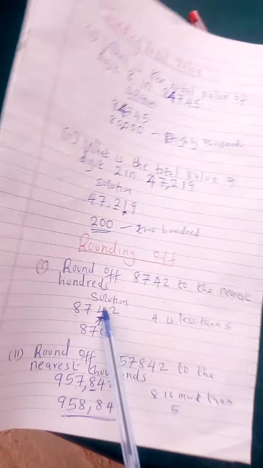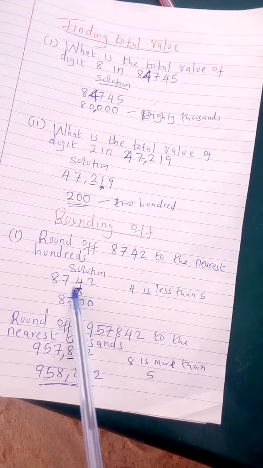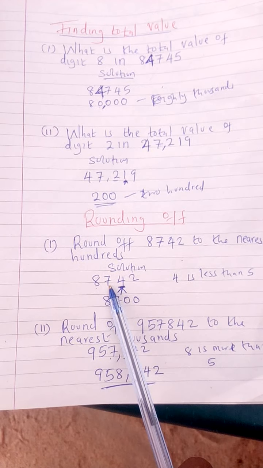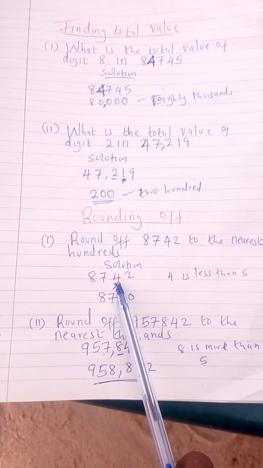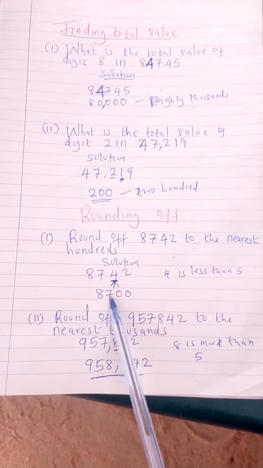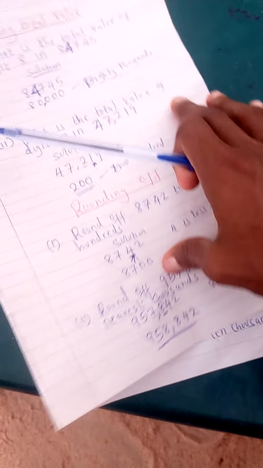If this had been 5 or 6 or 7, we would have rounded off to the next. So this one would have become 8. And since this 4 is less than 5, we have to drop it and we have to turn it to 0. We have to make it 0.